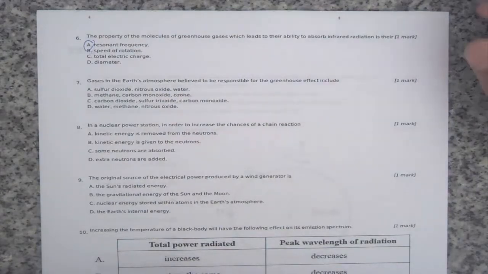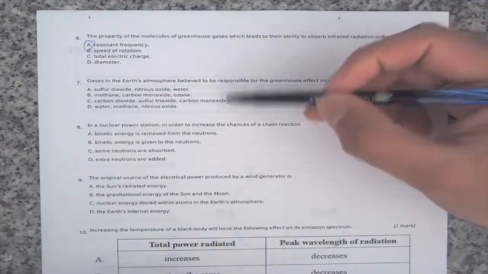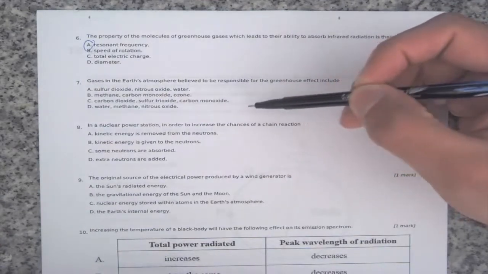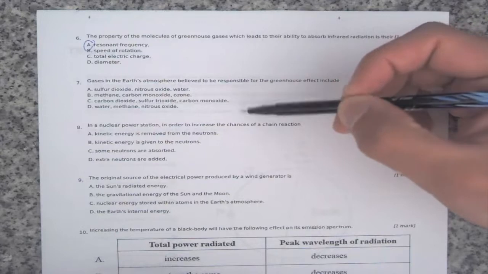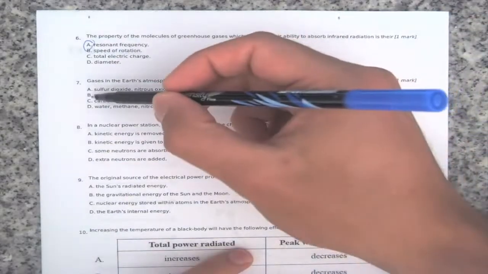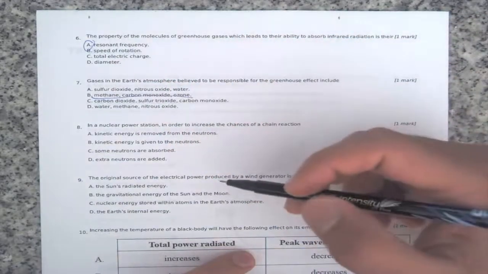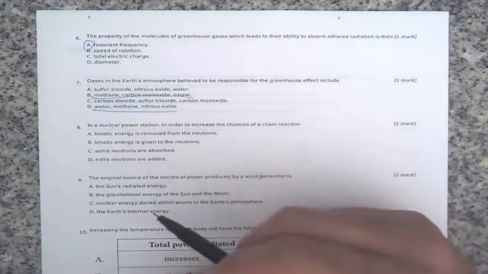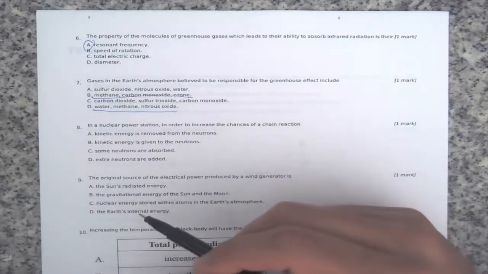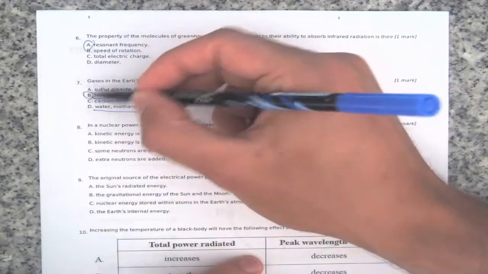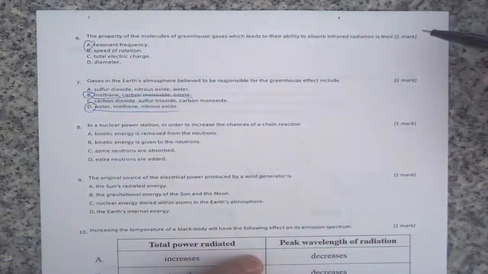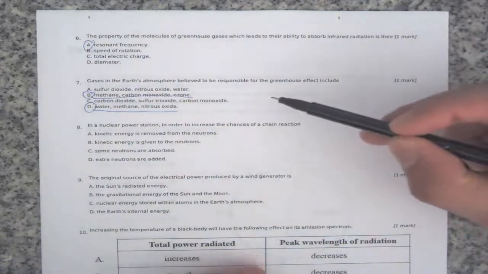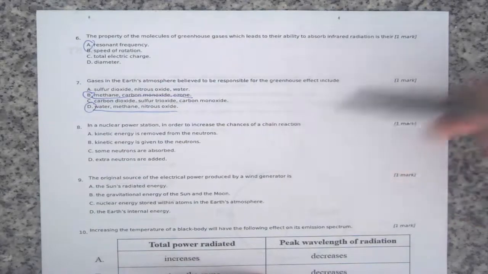Number 7. Gases in the Earth's atmosphere believed to be responsible for the greenhouse effect include. Now you have a couple of options here. In this question, this is a very specific, very unique one, because based on many different resources, you can see that many of these gases are at choice B, at choice D as well. All of these gases are responsible for the greenhouse effect. So from here, either you answer B, or you answer D, it's correct. Again, this is very unique. It doesn't happen very often, but sometimes it might.